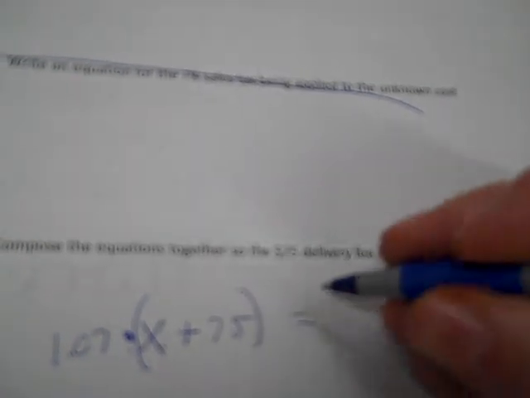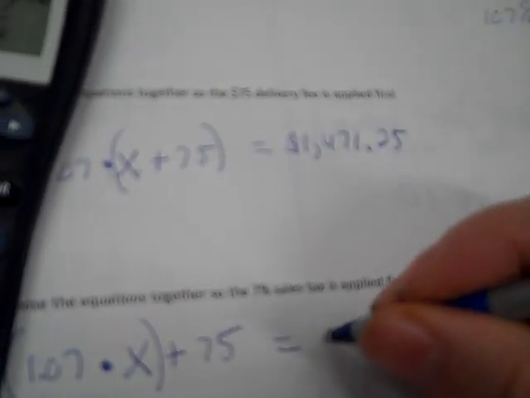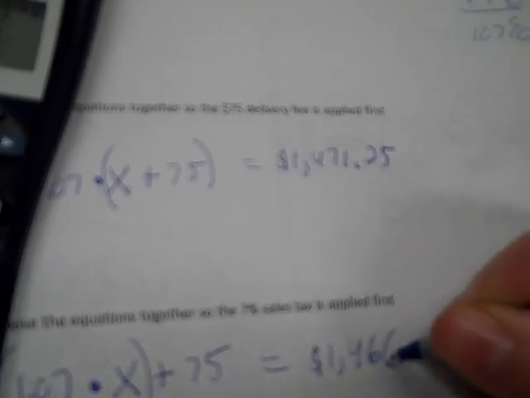And now I can put 1,300 in for my x's using the parentheses. Remember to print the size where it needs to be. So that's $1,471.25. Okay. And how about here? $1,466. Okay, they're always slightly different. That's all I need to see. Okay.